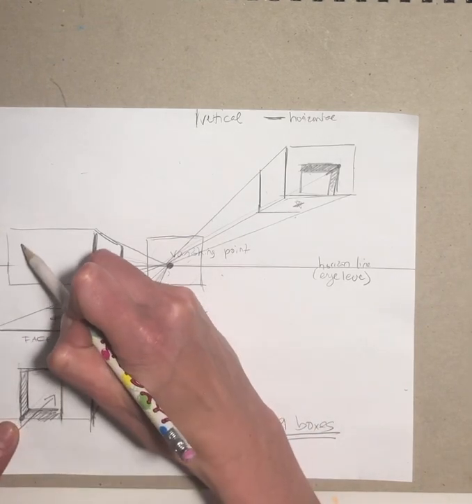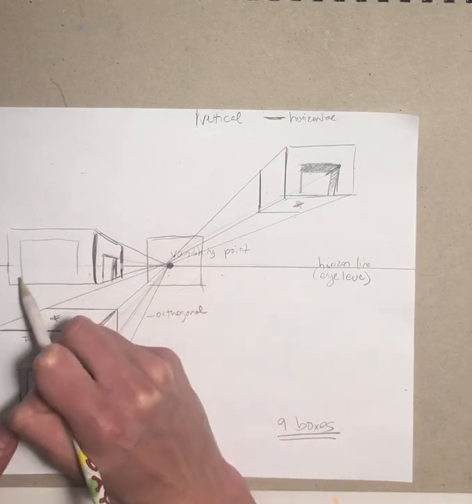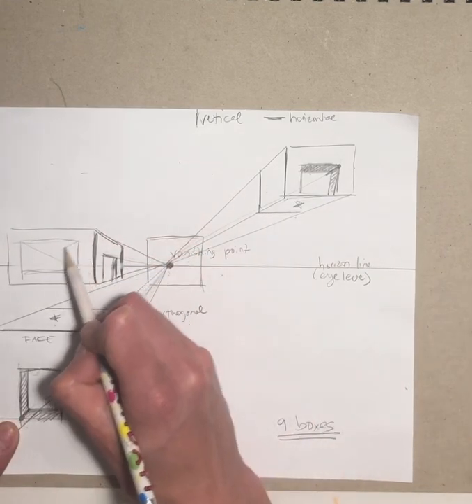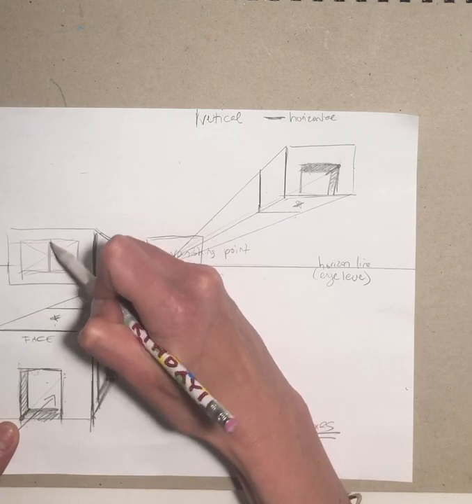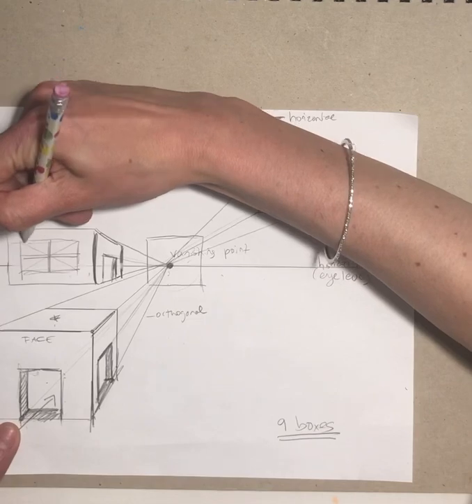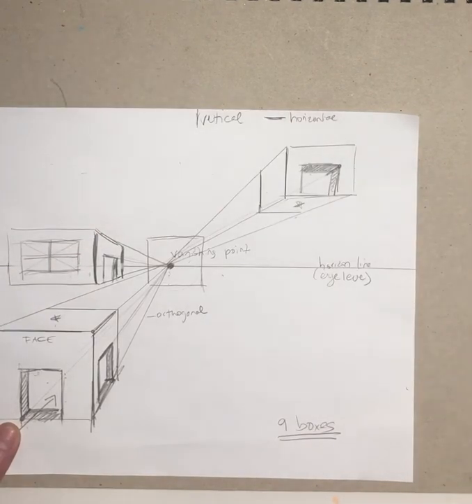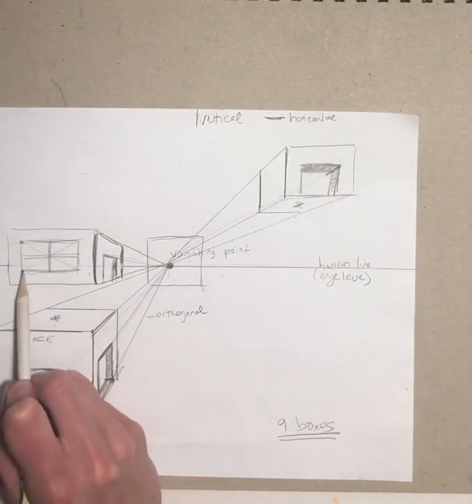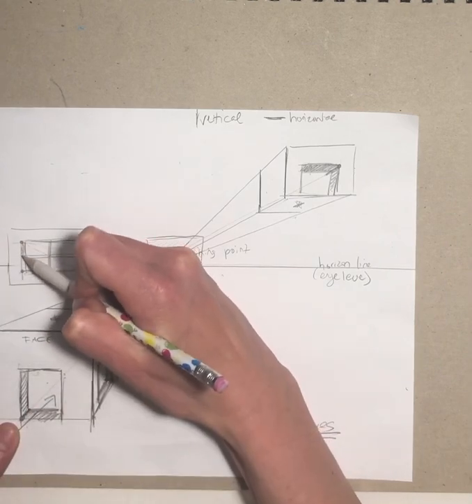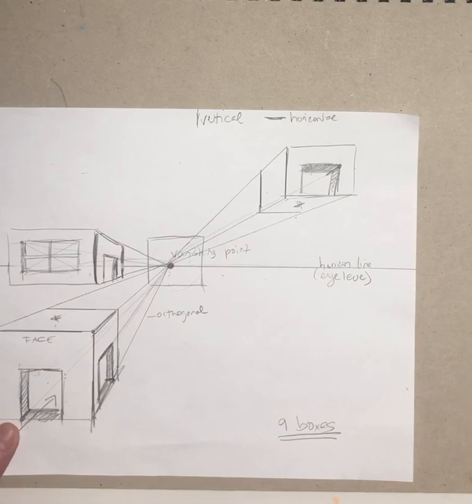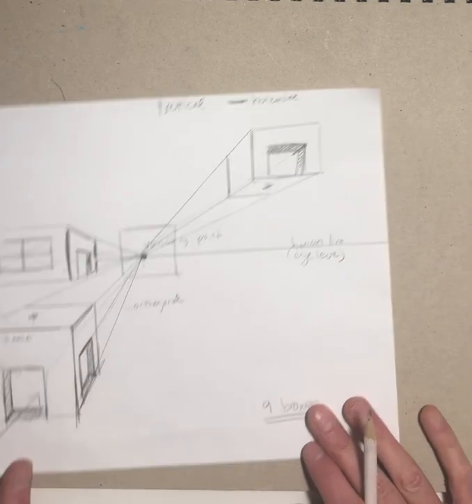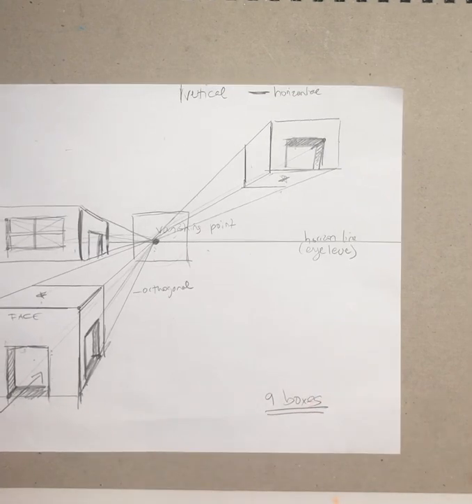If I were going to make a big window here, in order to find the middle, you make an X, and this is where your window panes would be. Now I'm not using a ruler, but you all will use rulers. Now take these corners and they go to your vanishing point. And you'll see a little bit of a windowsill.